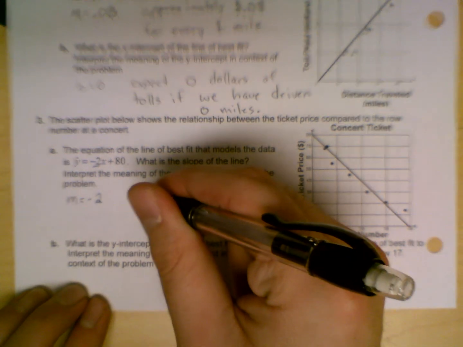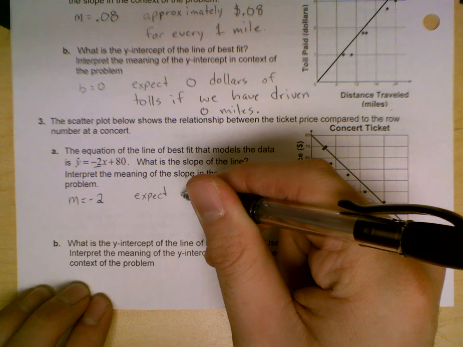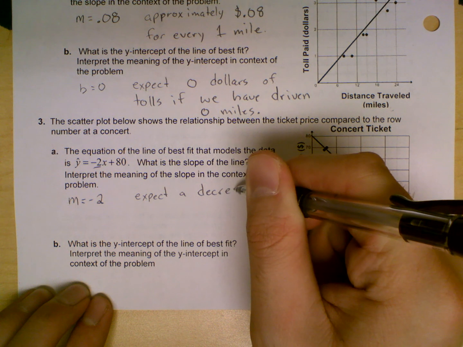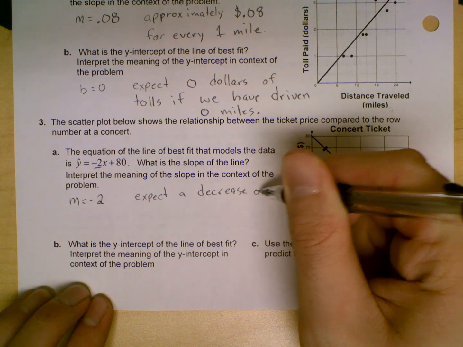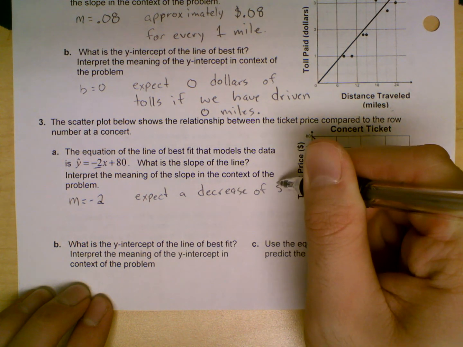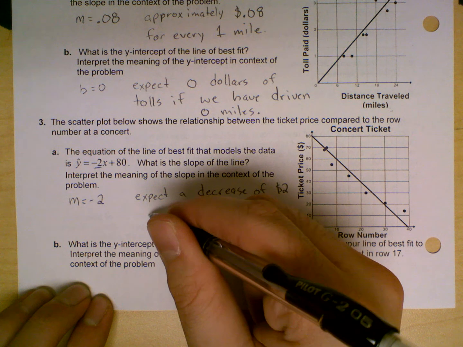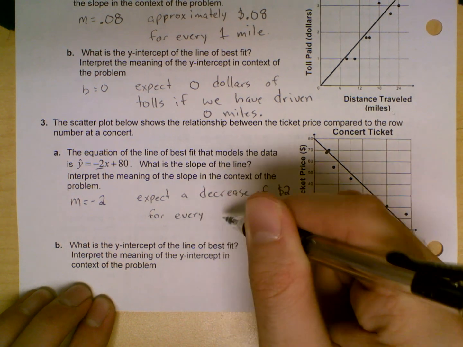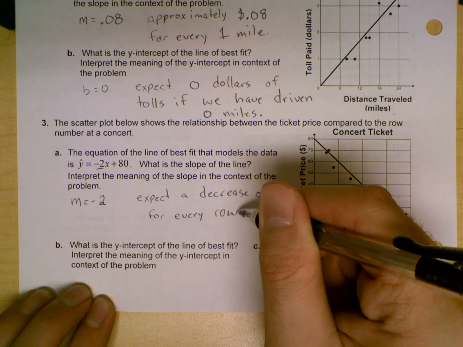So we'll expect a decrease of $2 since it's negative, for every one row.